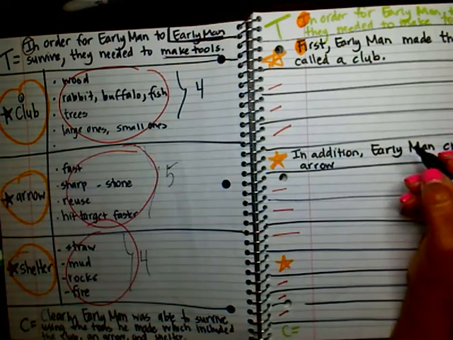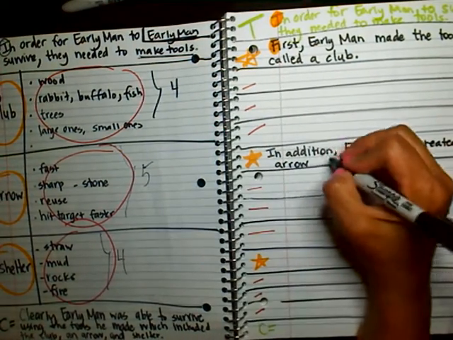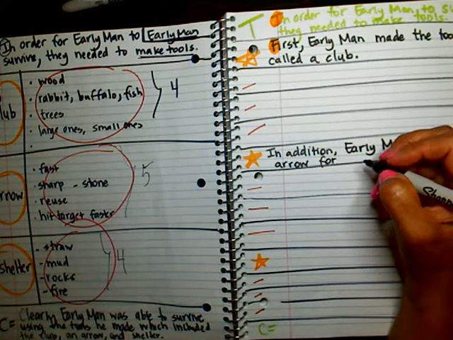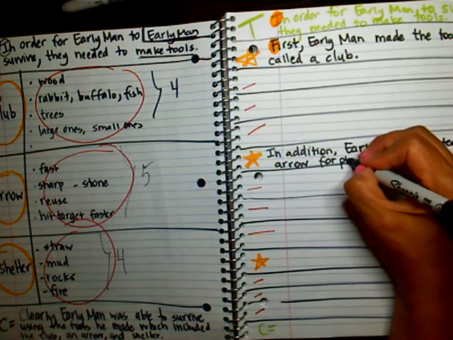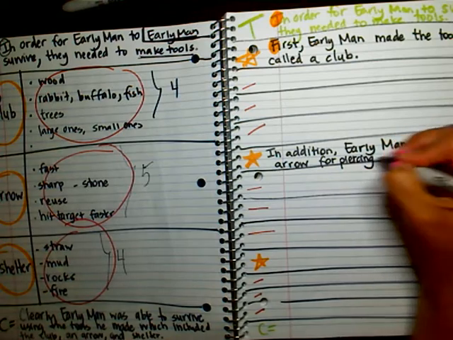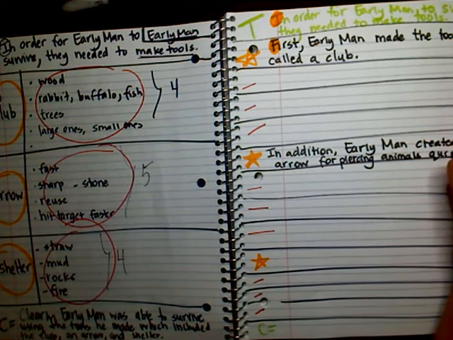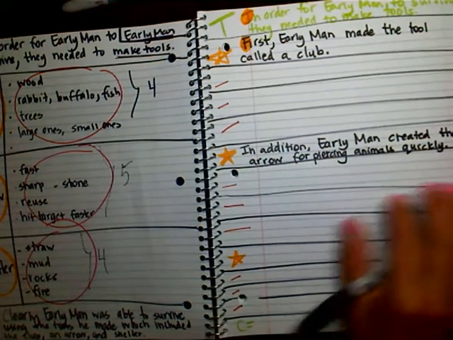And what was the arrow's main purpose? For stabbing animals. Ooh, piercing. Piercing animals quickly. Okay, ooh, that's a really fancy word. I just put a really fancy word there.